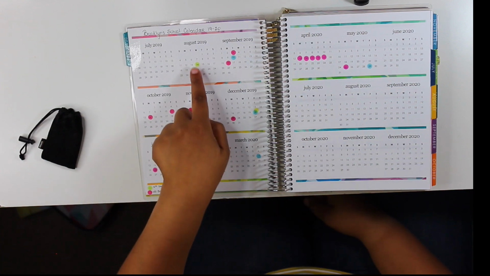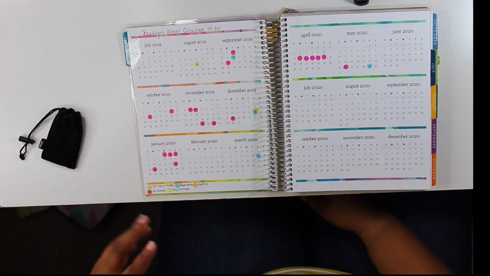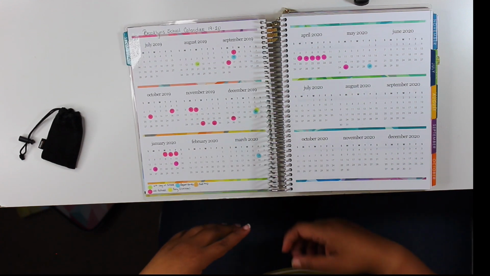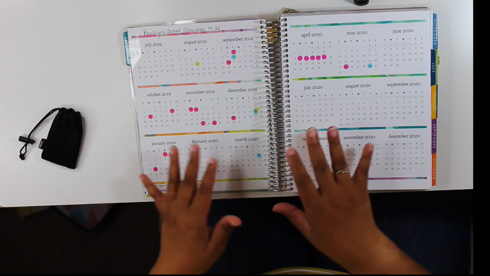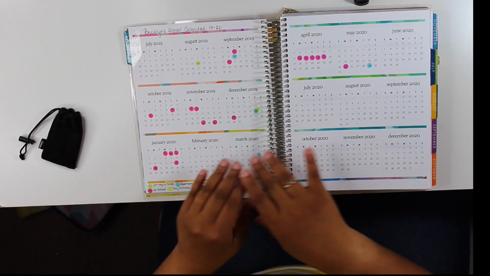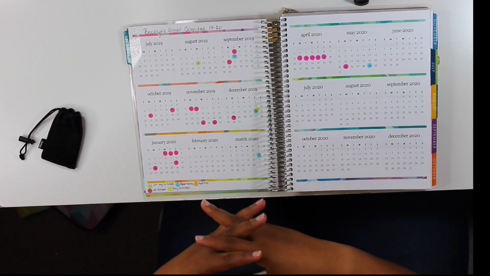So I've marked the first day of school. I've marked the days that she has no school in pink. Yellow is for early dismissal. You can see I have a little yellow there, and so forth. And this is how I plan out my year. So basically this is my daughter's academic calendar for the year 2019-2020, and it just gives me an idea of when she's going back to school and so forth.